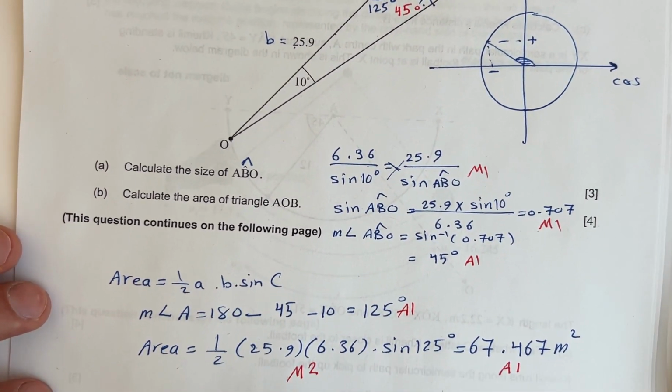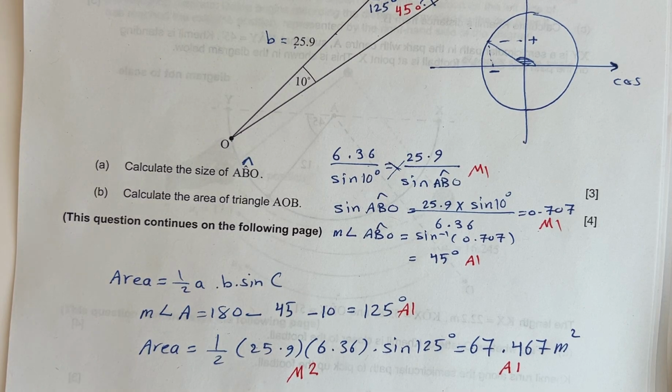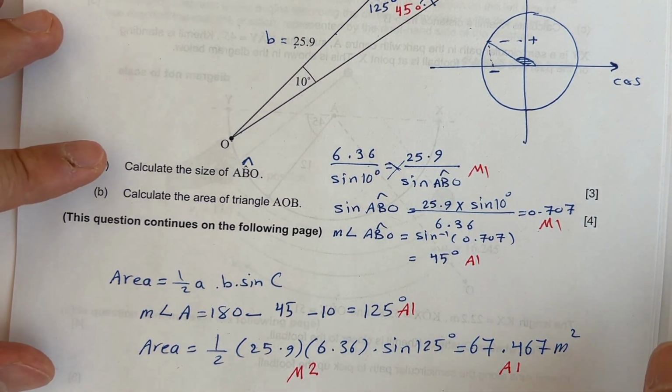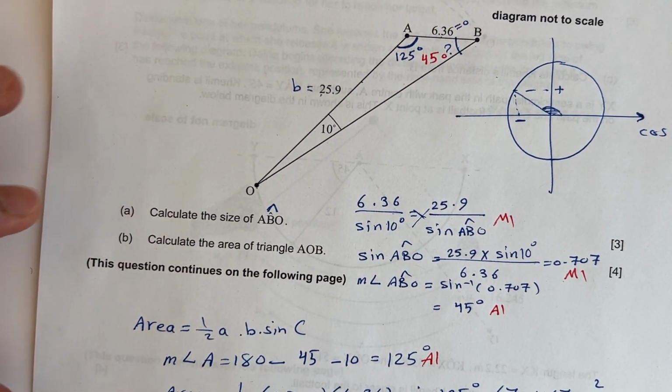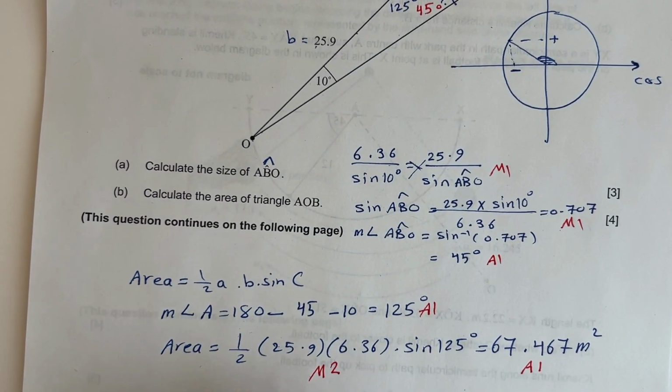This is a simple question about the rule of sine, the rule of cosine, and the area. Please notice that you can use the formula booklet, so you don't need to memorize these formulas, but you need to know how to use them as engineers.